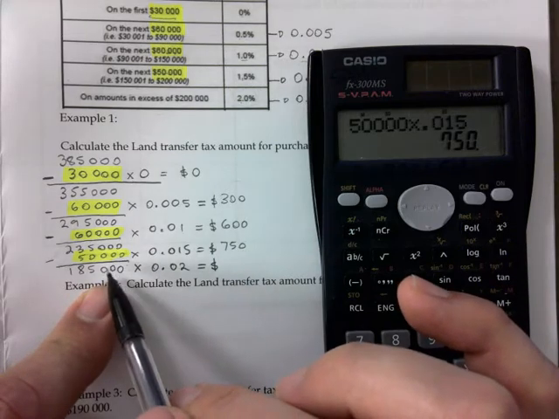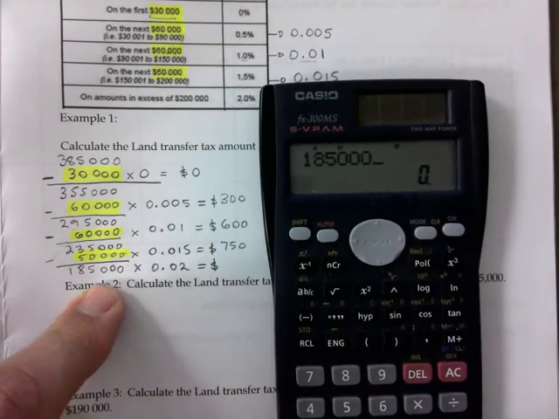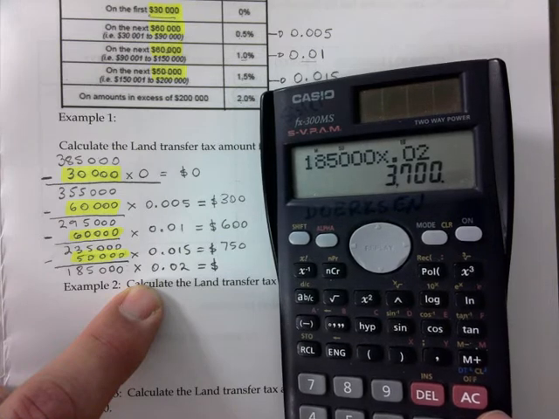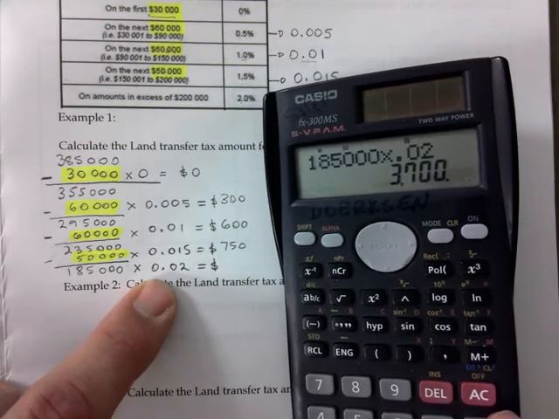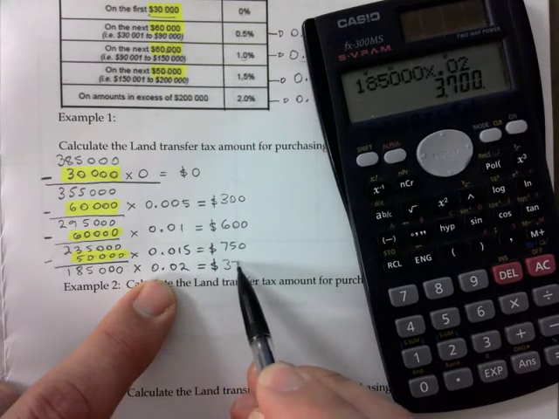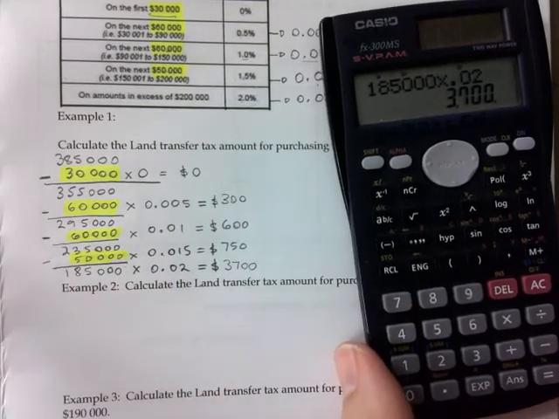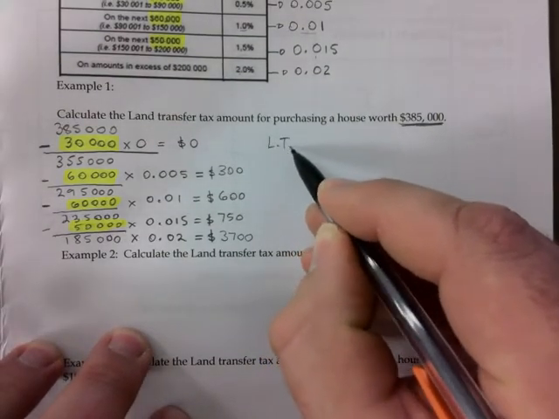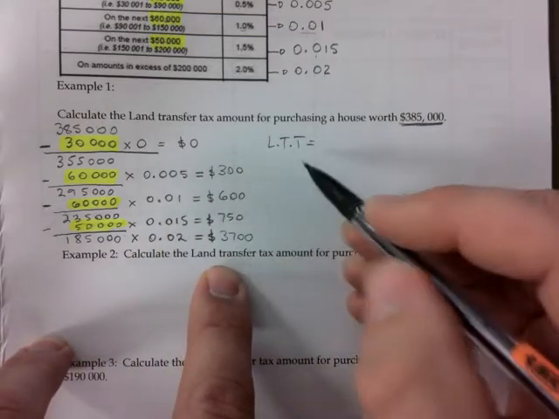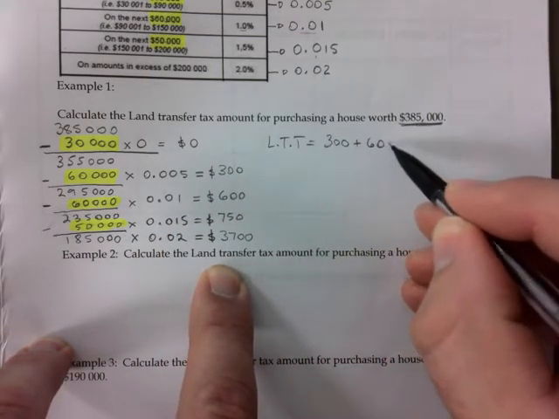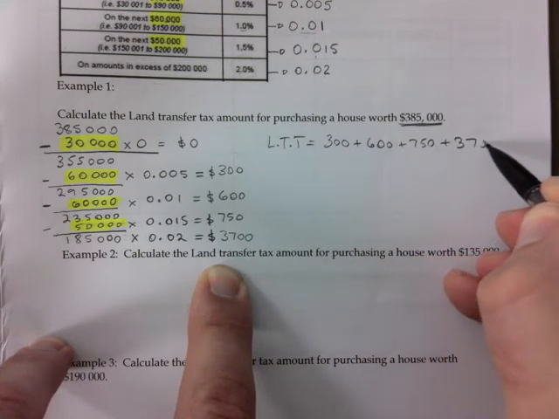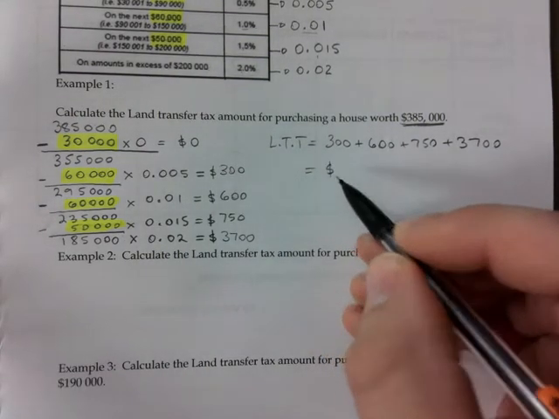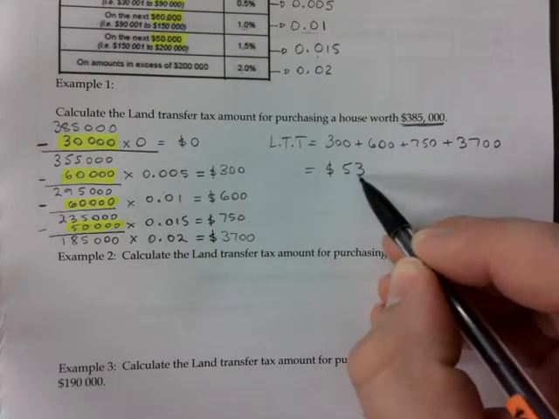And now here's the last one. I need to take the 185,000 and multiply it by 0.02. And here's where your heartbeat is gonna go up. 3,700. Anything over 200,000 is taxed 2%. So you have to write down 3,700 here. And now you're ready to come up with a land transfer tax. You just add up all these numbers. I'm not going to add up zero, okay? It's kind of irrelevant. When you add all of that up, you get a whopping 5,350.